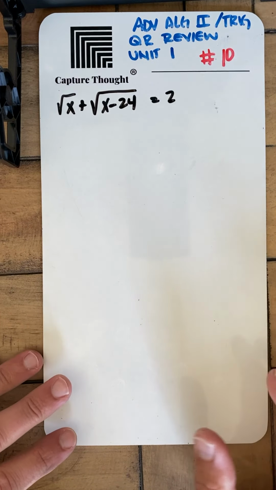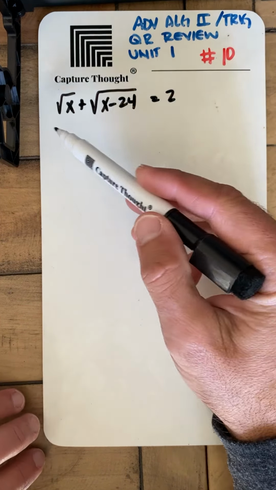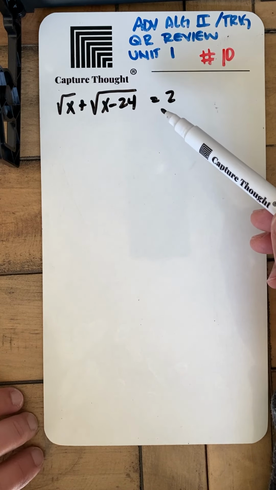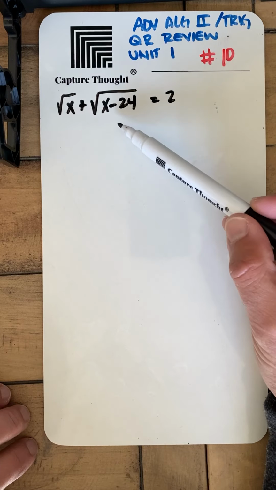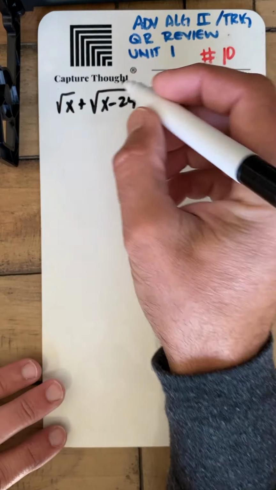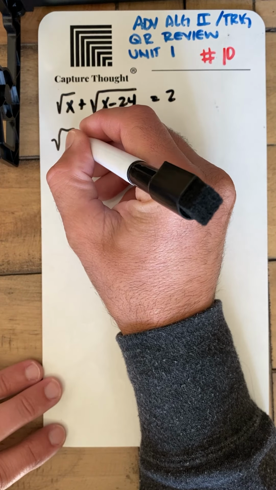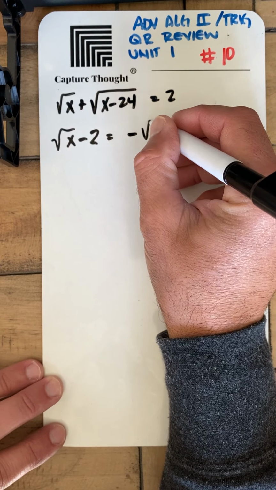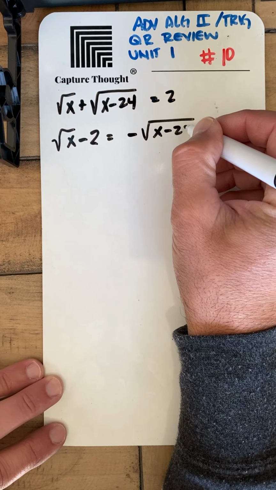So number 10 on the QR code review is asking us to solve this radical equation. The first thing that I am going to do is actually move the 2 over and then move the square root of x minus 24 to the other side. Here's what you would get: the square root of x minus 2 is equal to negative square root of x minus 24.